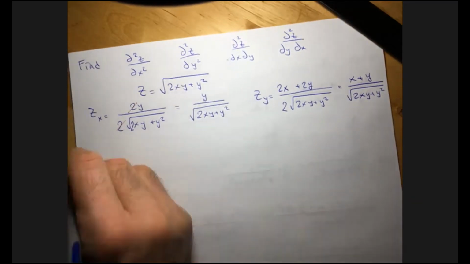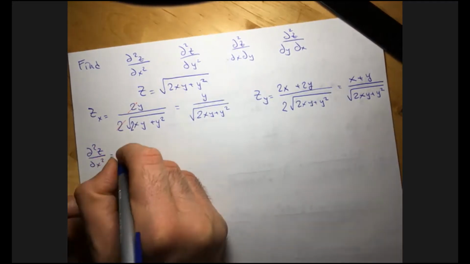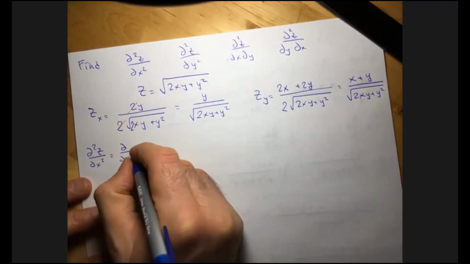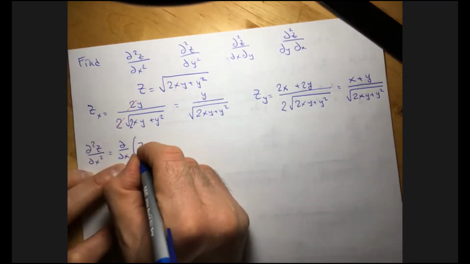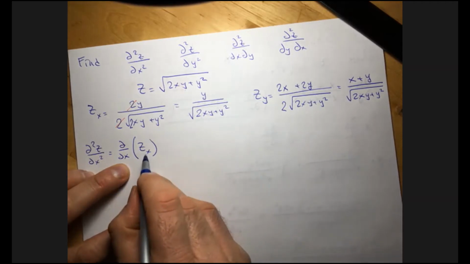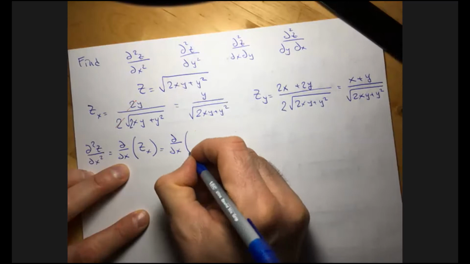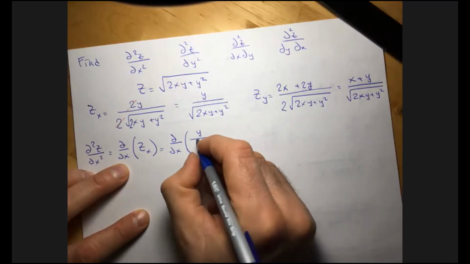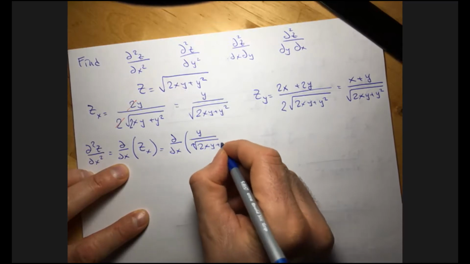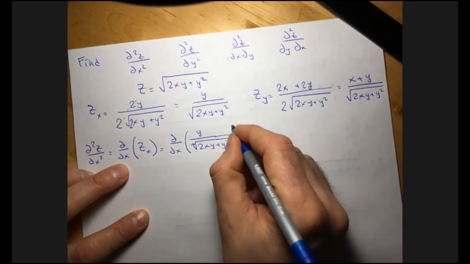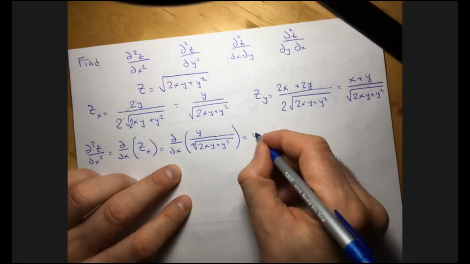Okay, so the second order partial derivative with respect to x is the partial with respect to x of the first order partial derivative with respect to x. So that's the partial derivative with respect to x of what? y over the square root of 2xy plus y squared. This is a constant, so it goes outside.